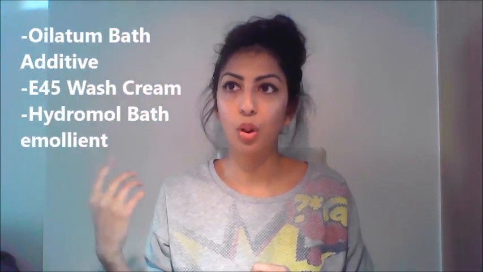For example, aqueous cream, that can be used as a soap substitute for washing hands or for bathing in. You can get emollients that contain antimicrobials, for example, Dermol. You get emollients that contain colloidal oatmeal, for example, Aveeno bath oil. And you get emollients that contain paraffin, for example, E45 wash.